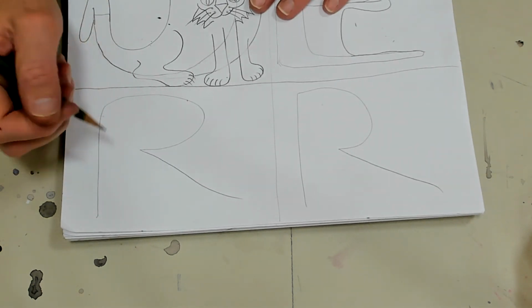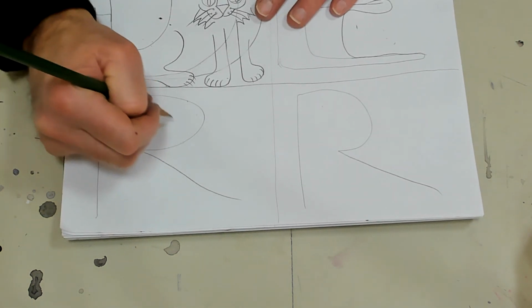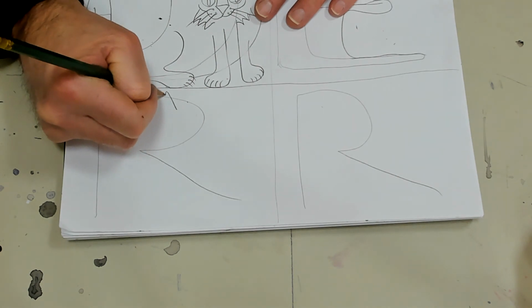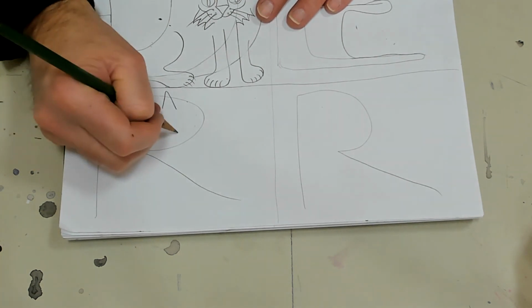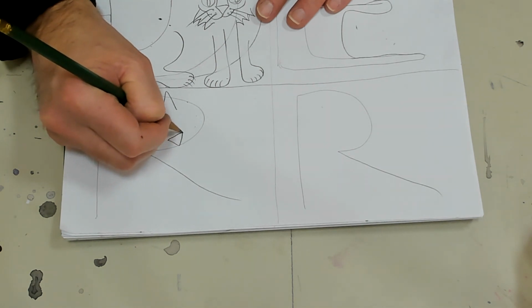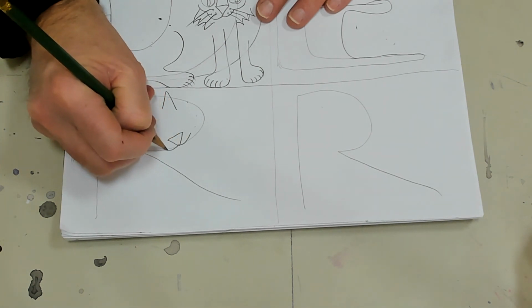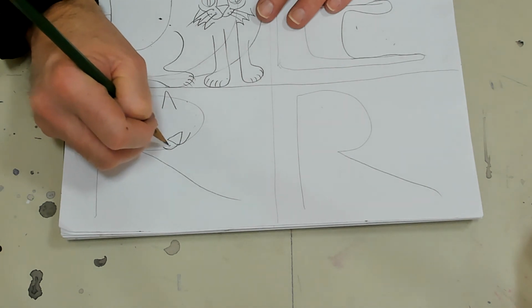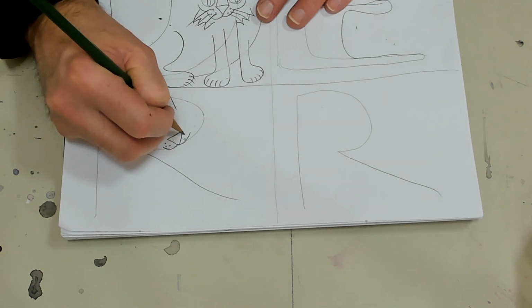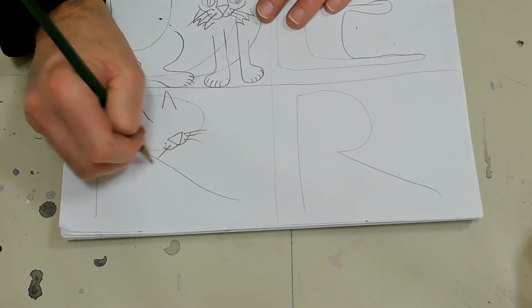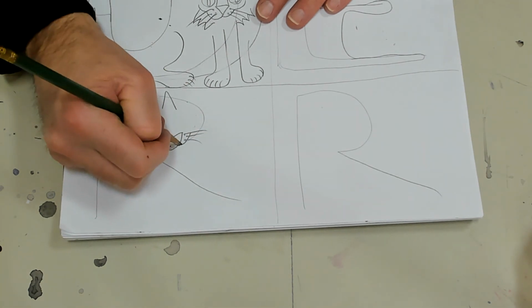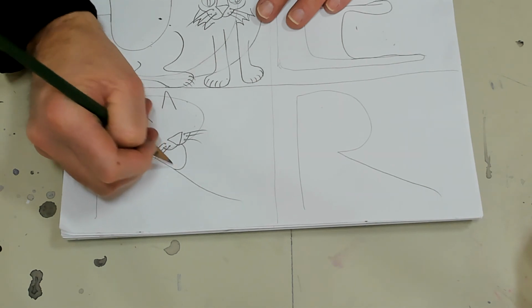The R, I like this one, I can see right away. So I got ear, ear, cat nose, there's its cheeks, whiskers, and it's licking its leg.